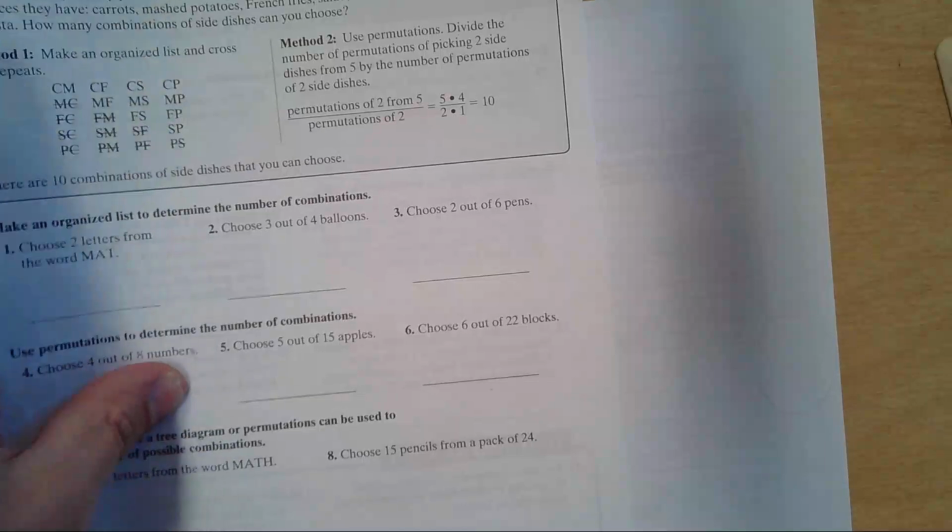All right, number 7. Choose 2 letters from the word math. It doesn't say how many different ways can I arrange the 2 letters. In that case, AM and MA would be different. It just says choose any 2. Throw them in a bag and pick 2. That's it. So the order doesn't matter. I'm only picking 2 letters. They don't have to be in any specific order.